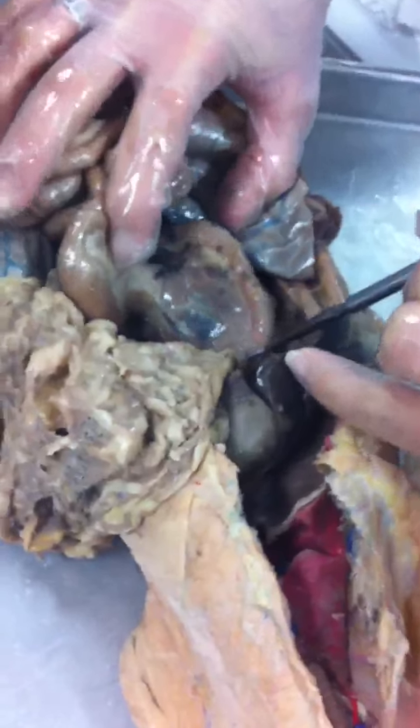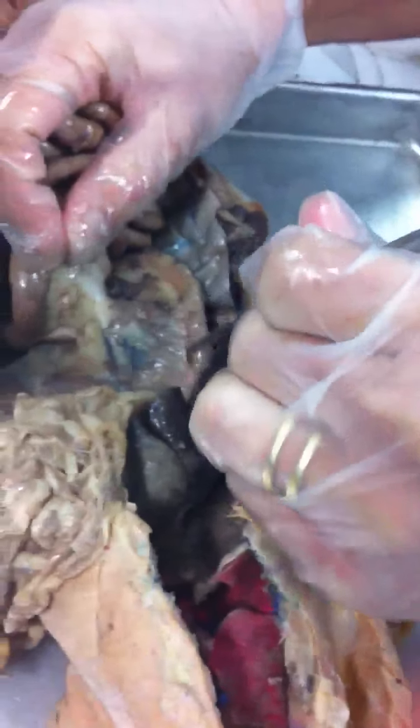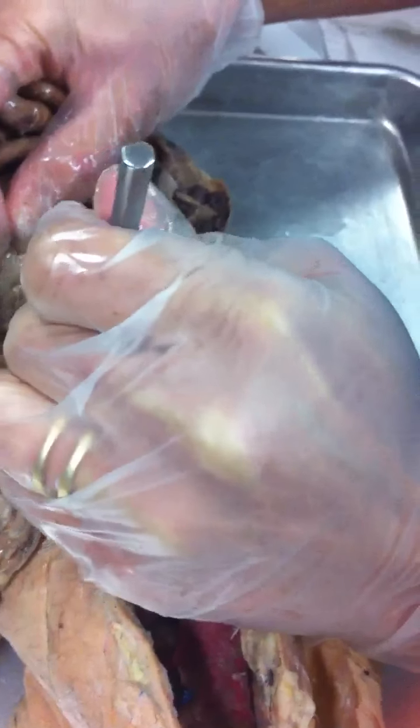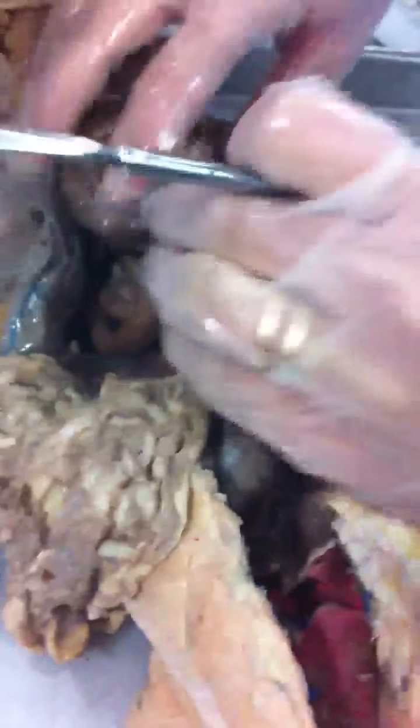What is this stuff? Greater omentum. Let's pull this back. If we follow again the duodenum, our first little C-shaped turn, there is a gland that is sitting inside of it and goes underneath the stomach. What is that? Pancreas.